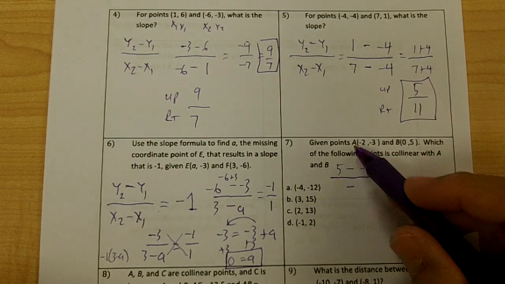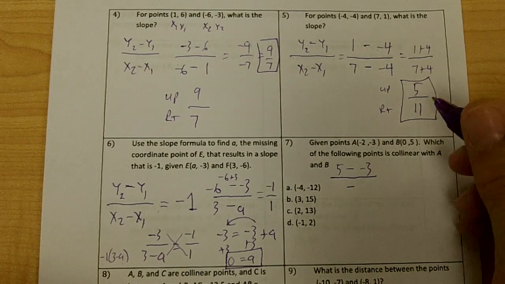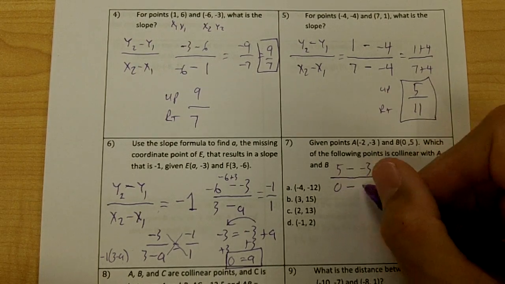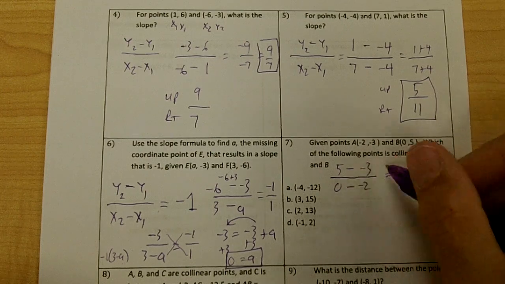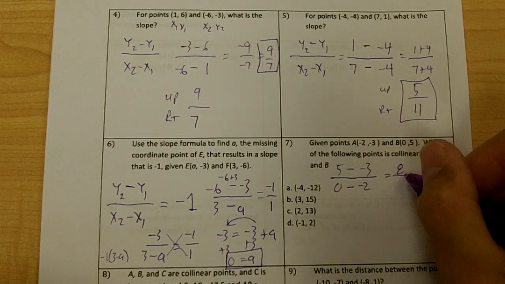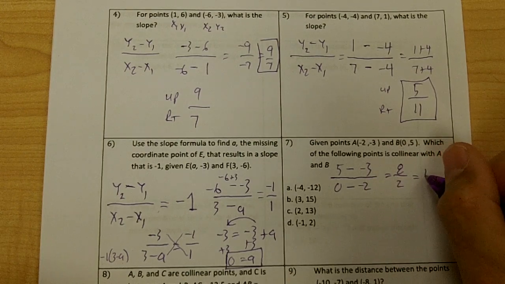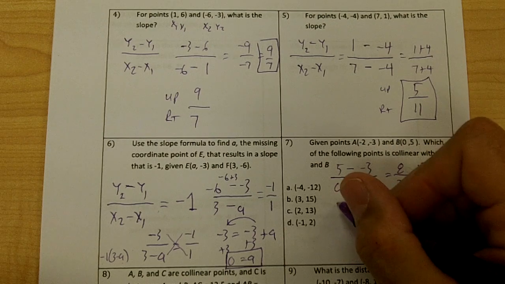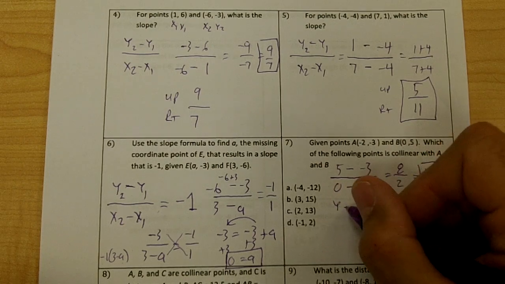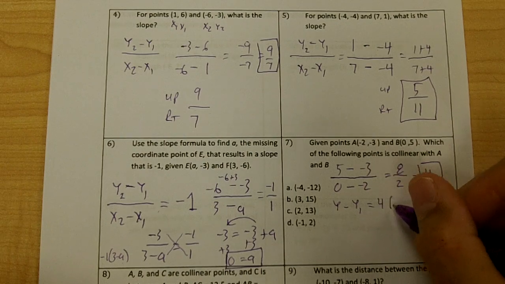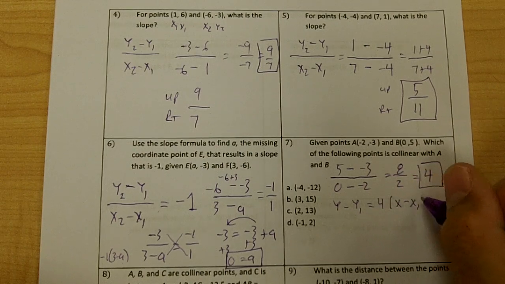Technically, the easiest way to do this is to graph these 2 dots. And then on the bottom, I'm going to put 0 and -2. Find my slope. It's going to be 5 plus 3, which is 8, over 0 plus 2, which is 2. My slope's going to be 4. Okay, so now I'm going to use point slope. y minus y1 equals 4 parentheses x minus x1.